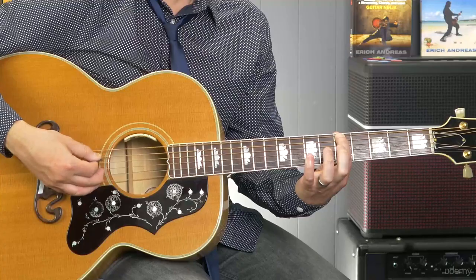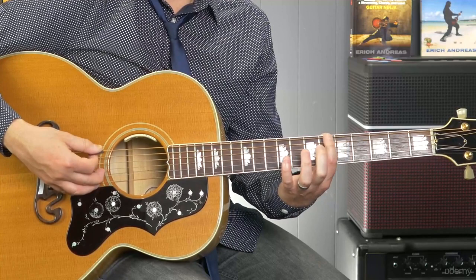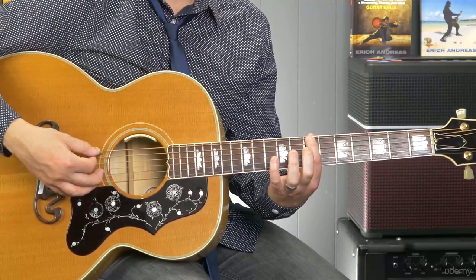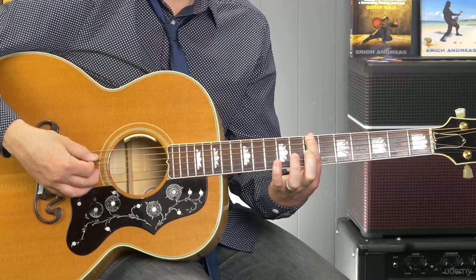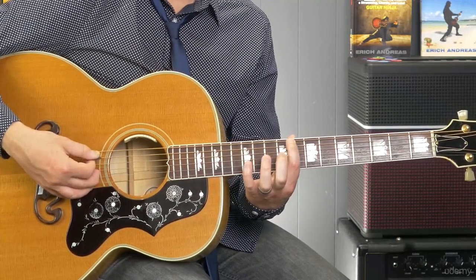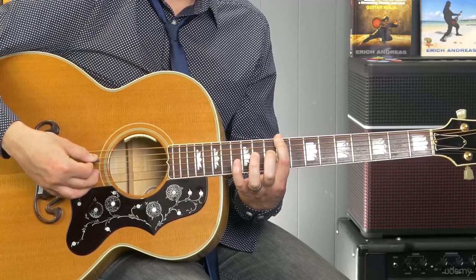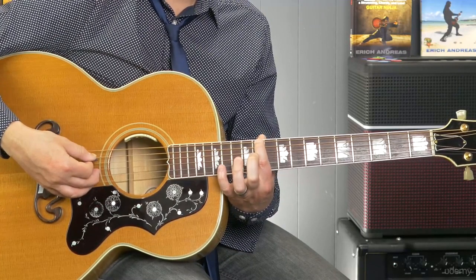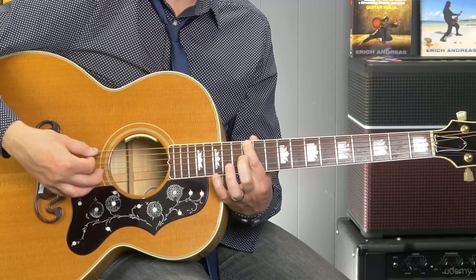So here's our A. Does A have a sharp? Yes. Next note, A sharp, B. Here's our B. Does B have a sharp? No, so C. C sharp. D. D sharp. And look, here we are at the 12th fret, back at our E.